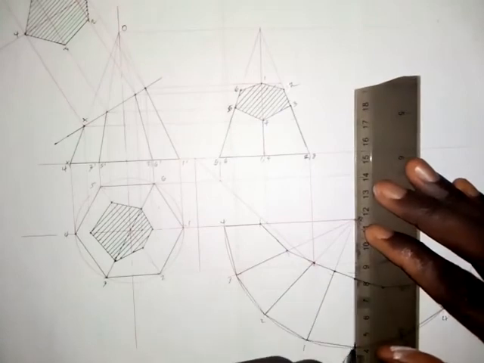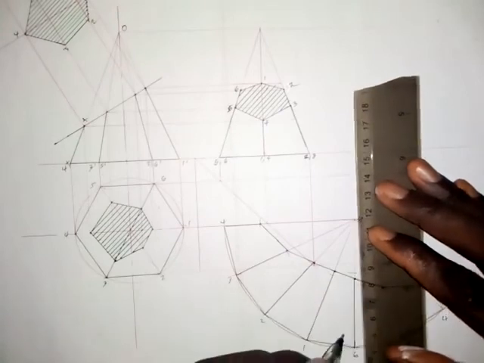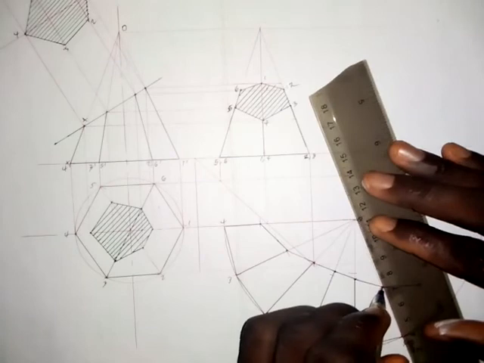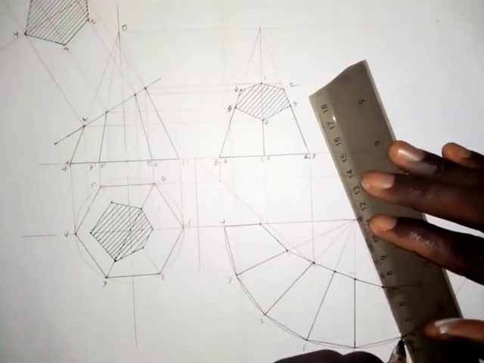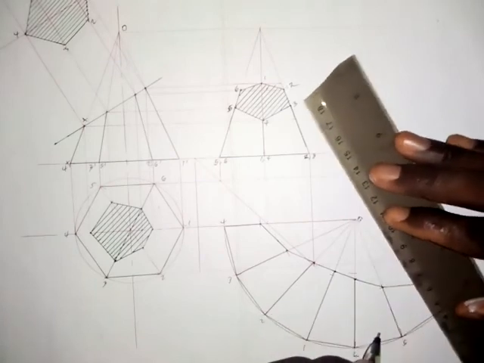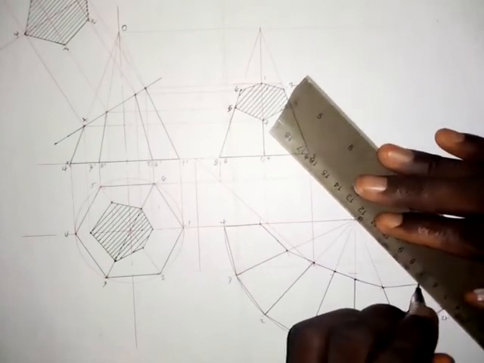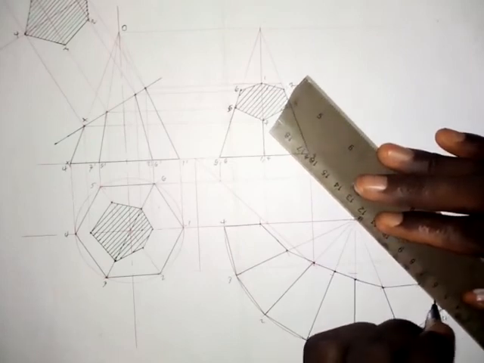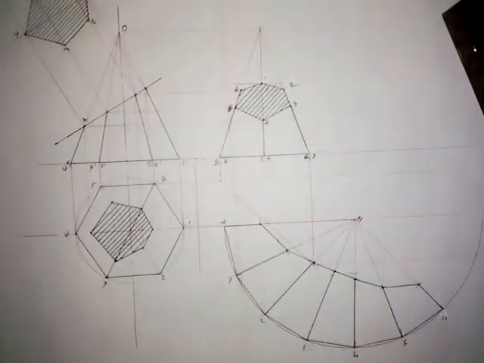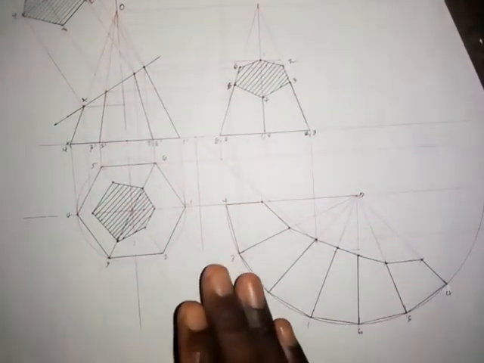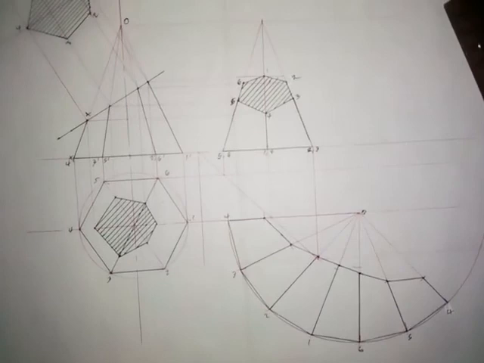You also make this a thick line. Then you make this a thick line. And you also make this a thick line. All right, so when you are done with this, this is the surface development of the object.